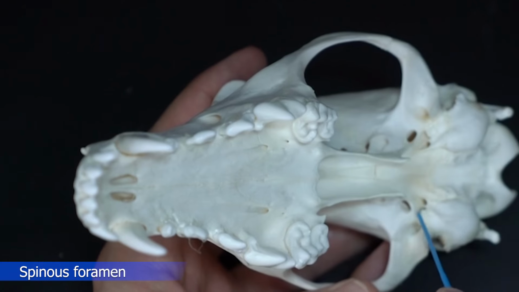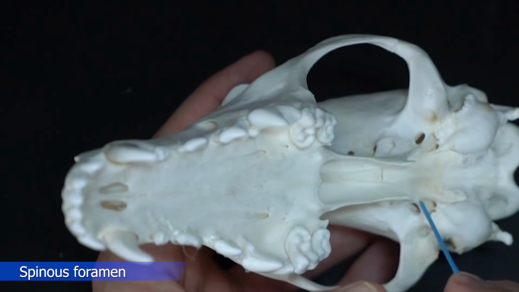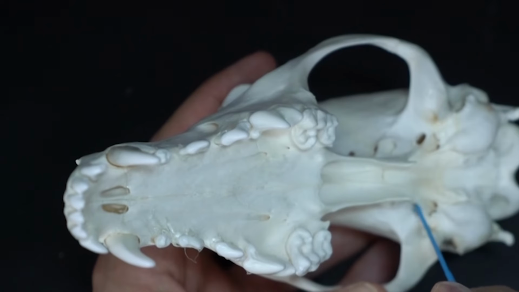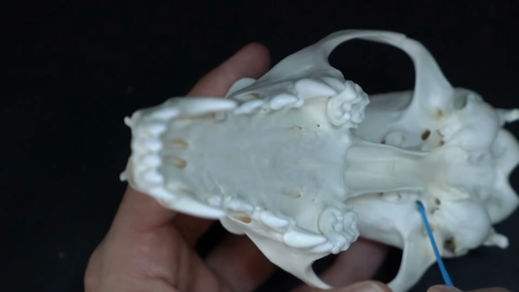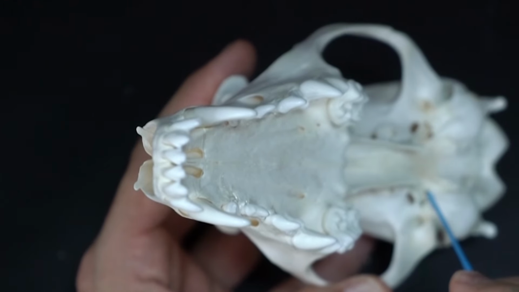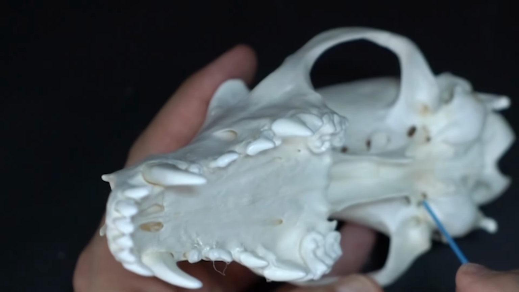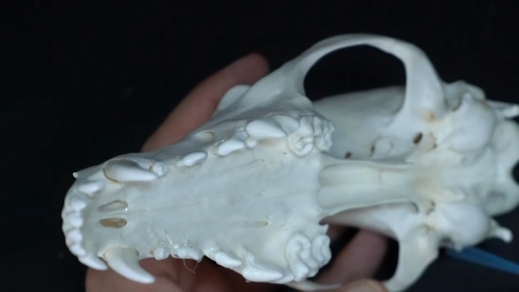The spinous foramen is here and there. So the three foramina we can see here are the oval foramen, the carotid foramen, and the spinous foramen. Good.